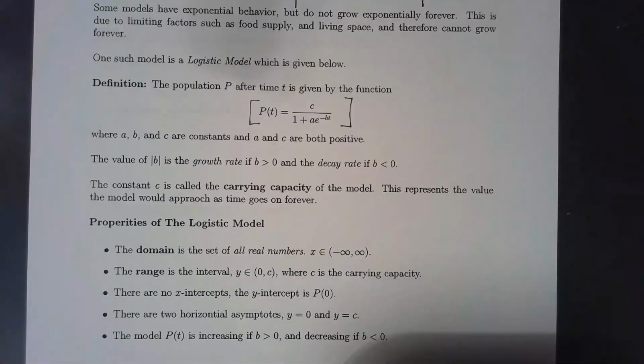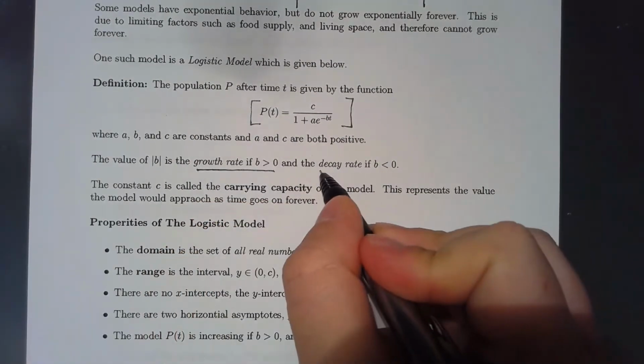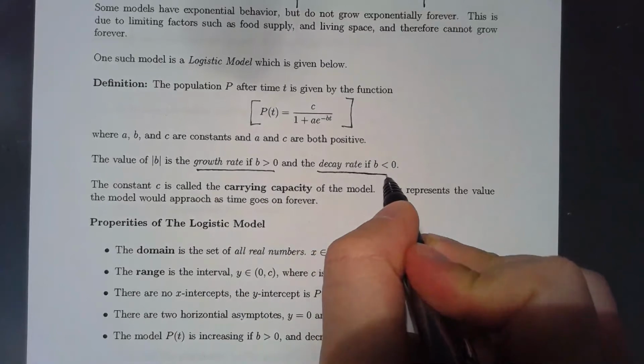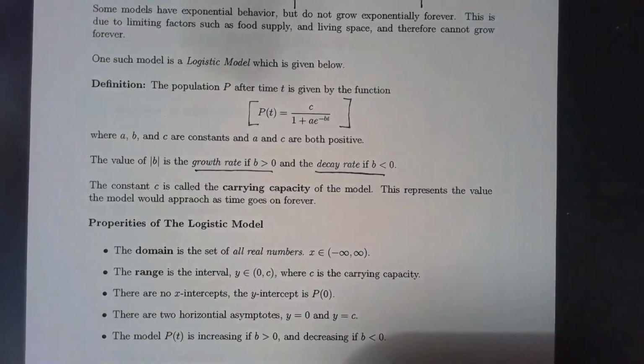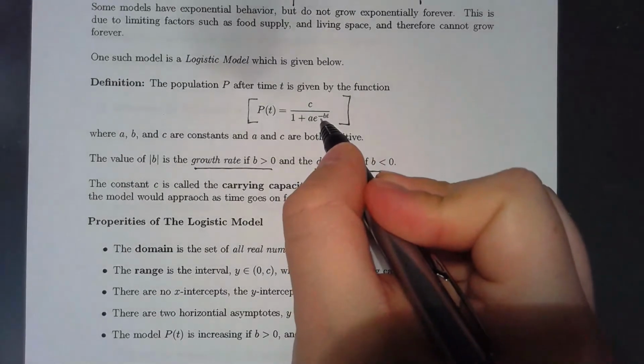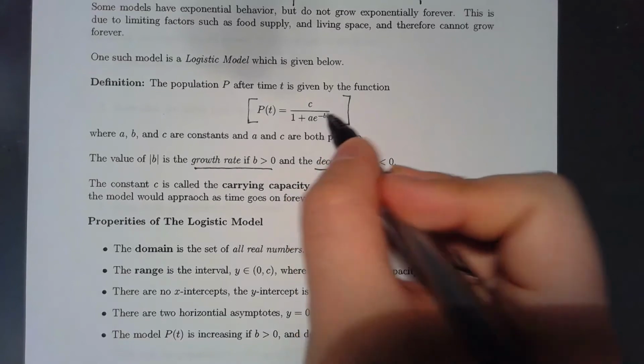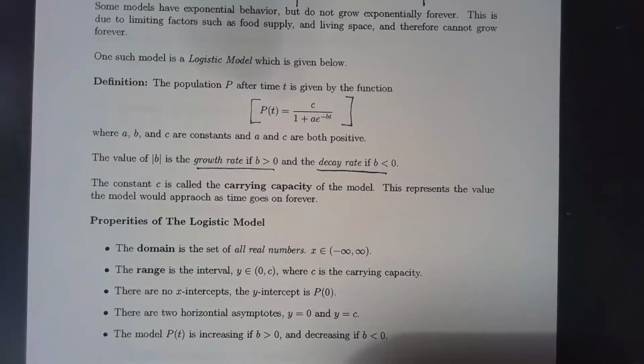So the logistic model is increasing if B is positive, and it's decreasing if B is negative. That's the growth rate, this value of B right here. That negative in front of it is not part of the growth rate. That's just part of the model itself. Okay?